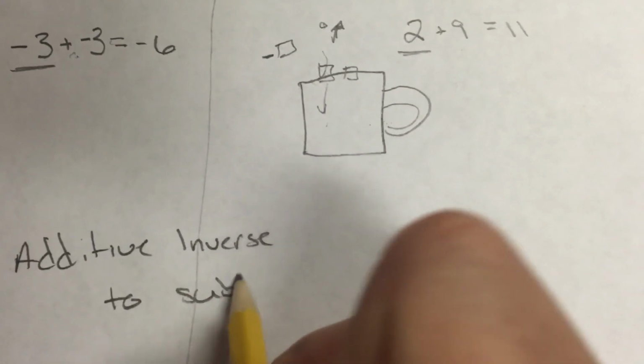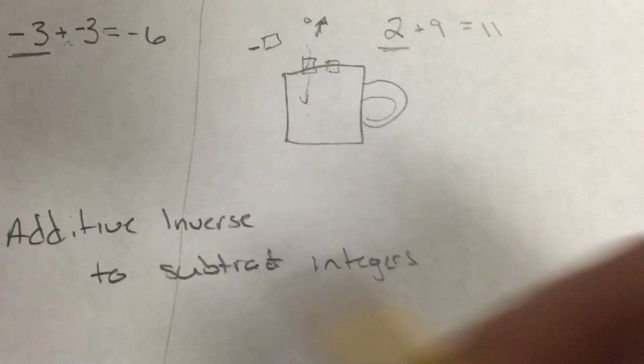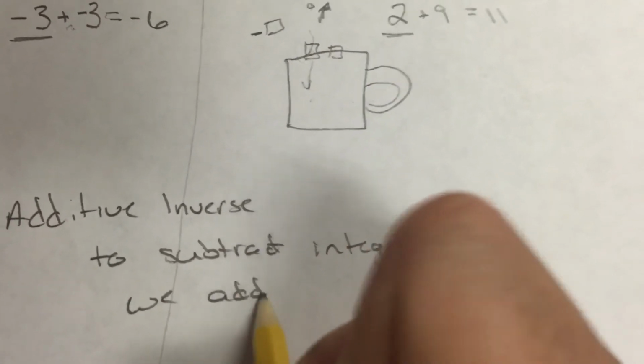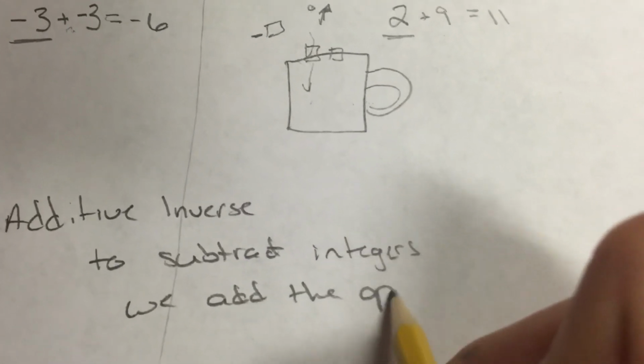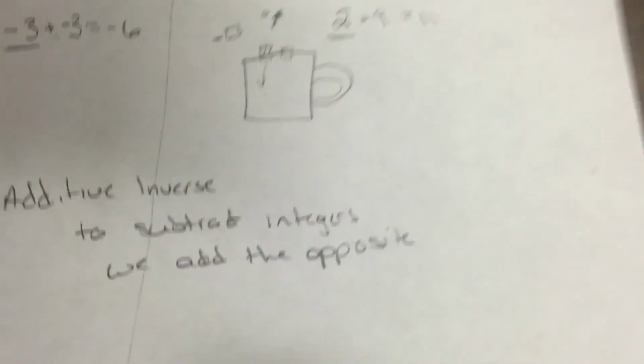To subtract integers, we add the opposite. This will work on all subtracting integers problems.